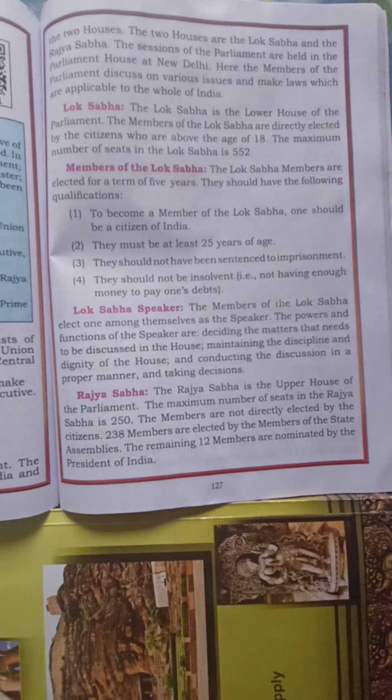First, one should be a citizen of India. Second, they must be at least 25 years of age, not 18 years.